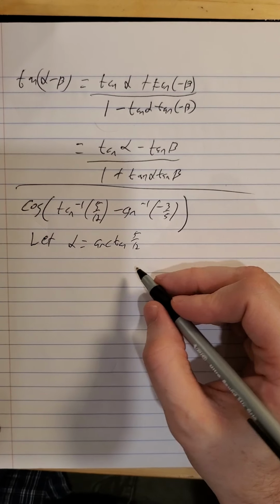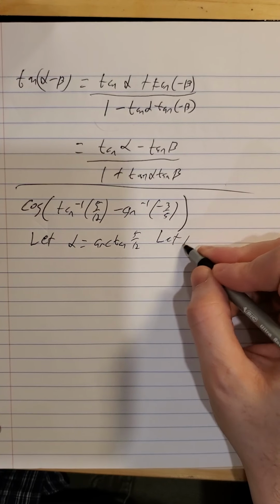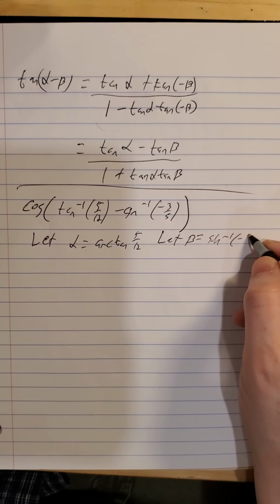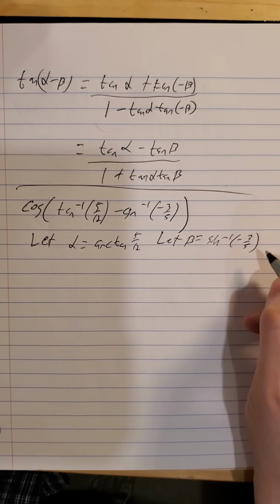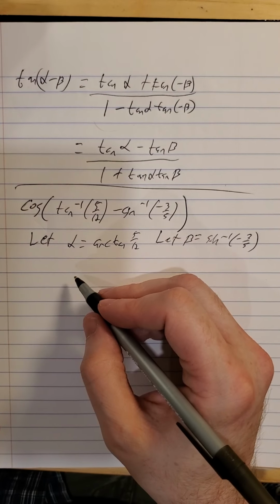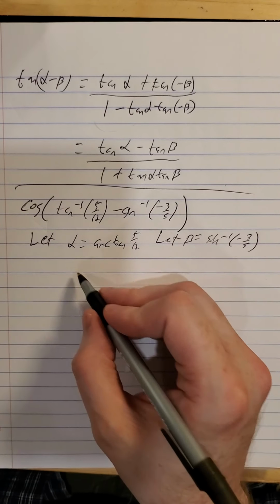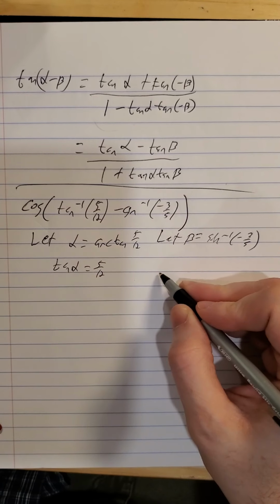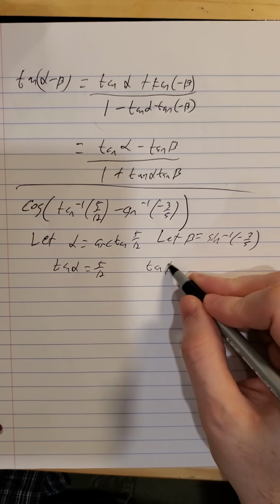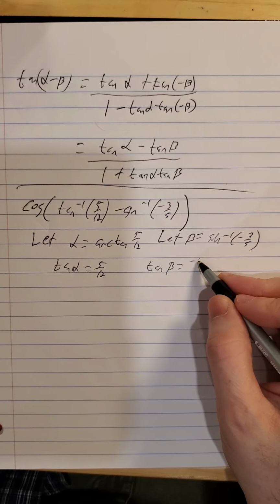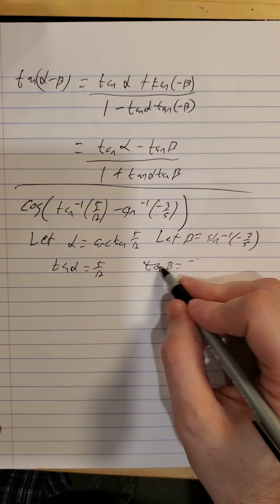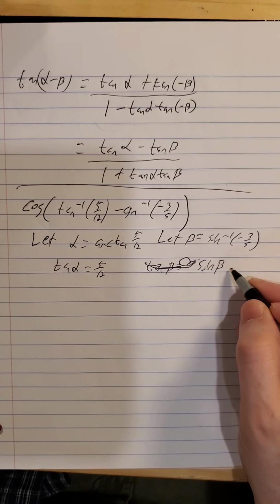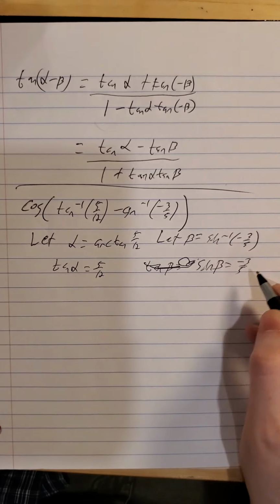I don't care which way you write it. Let beta equal arcsine of -3/5. So then tangent of alpha is 5/12. Sine of beta, my apologies there, getting ahead of myself. Sine of beta is -3/5.